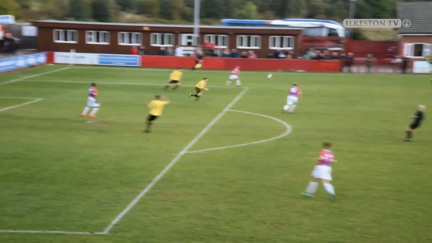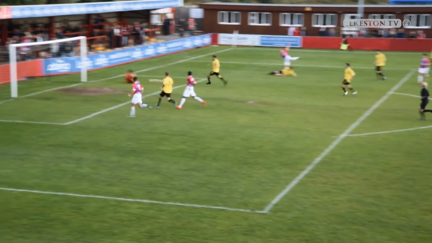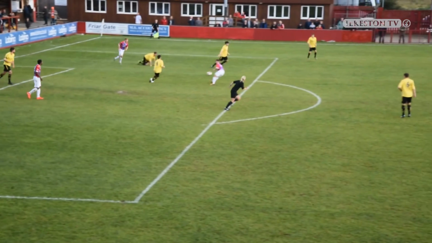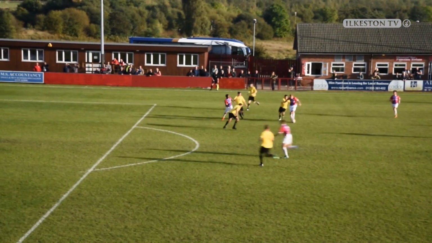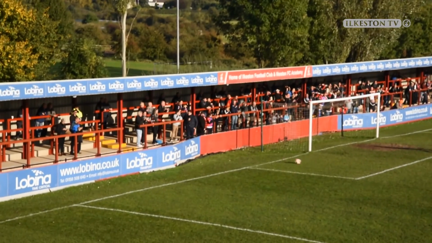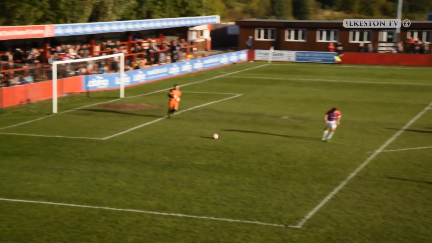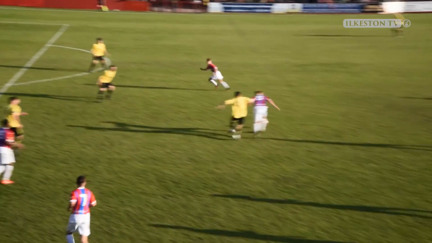Ilkeston were growing in confidence as they went in search of their second goal. Mark Shelton here brushing off a couple of defenders, but again Martin Fearon saving well. After some good work here by Mark Shelton, Ben Morris would have a shot from outside of the penalty area and it flashed just wide of the post. And a couple of minutes later, Mark Shelton would also try his luck from outside of the penalty area. A superb shot here from long range, but like Morris, just wide.